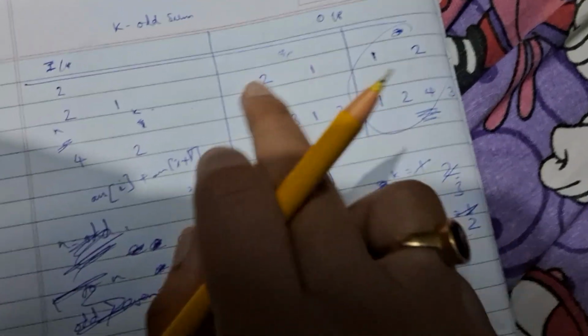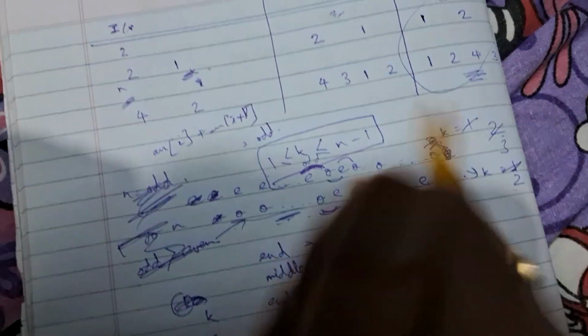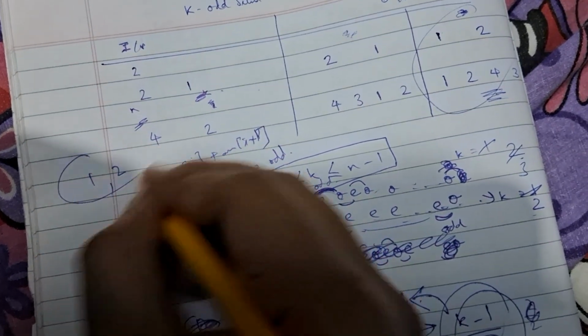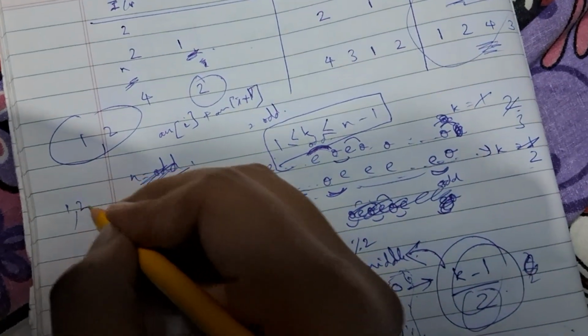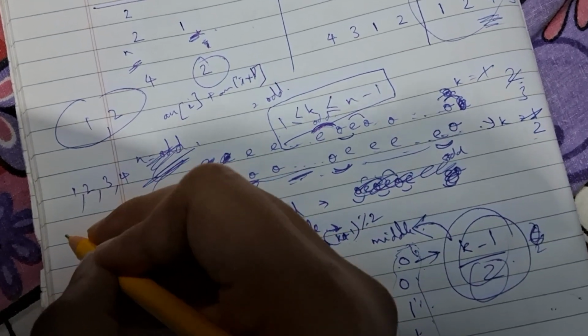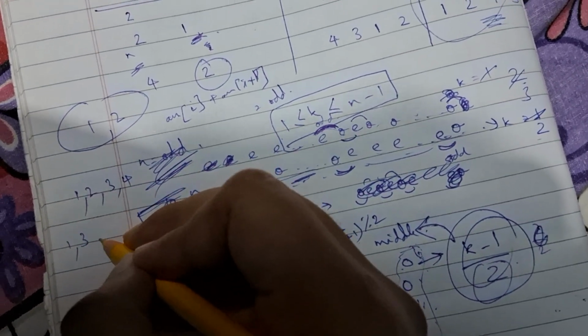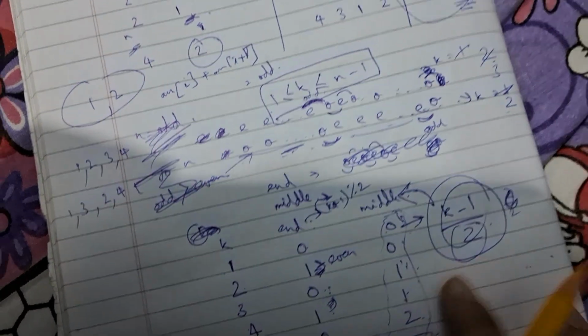So for this, initially k is equal to 1, so we make no changes, the permutation remains the same, so 1 2. For k is equal to 2, it is 1 2 3 4, and if we write the odd numbers at the beginning and the even numbers after that, we get 1 3 2 4.